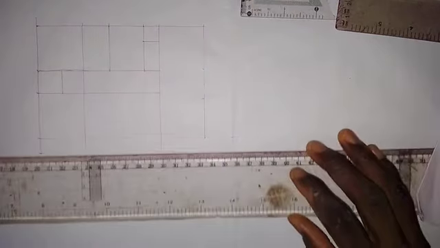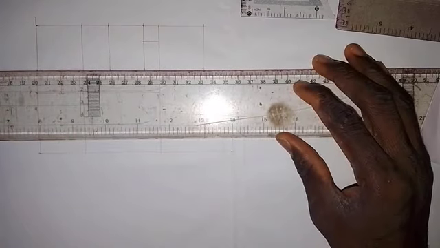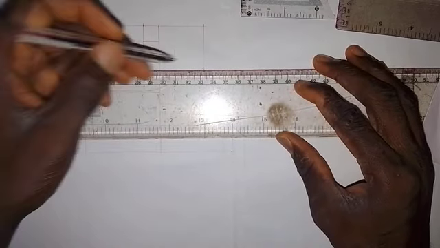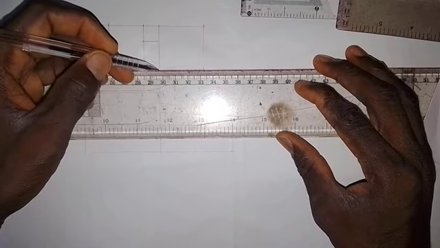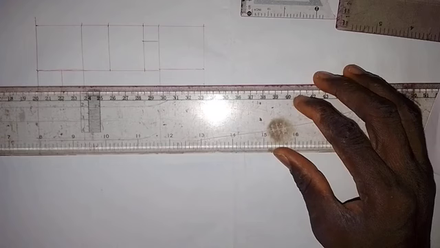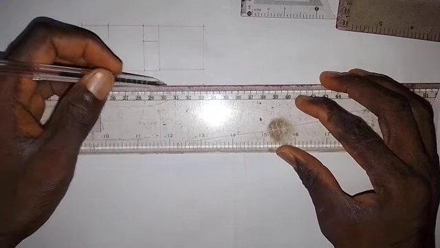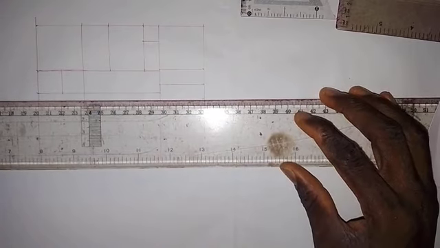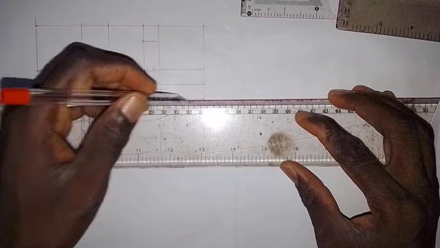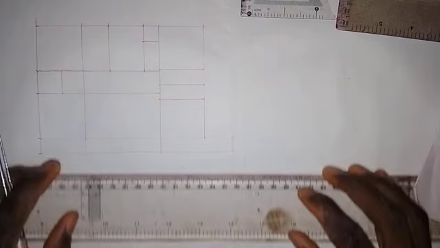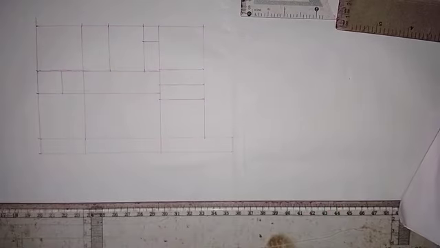Okay, so we are going to draw a horizontal line from this point. So here we draw a horizontal line from here to here. Okay, and then we come to this point. So we also draw a horizontal line, like this, and then coming to this point, we also draw a horizontal line here like this. Okay, so we have taken those measurements.